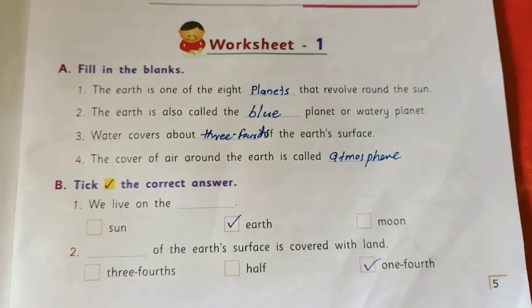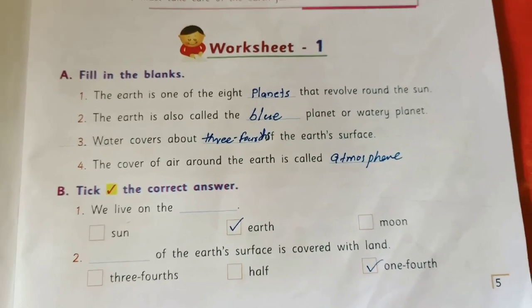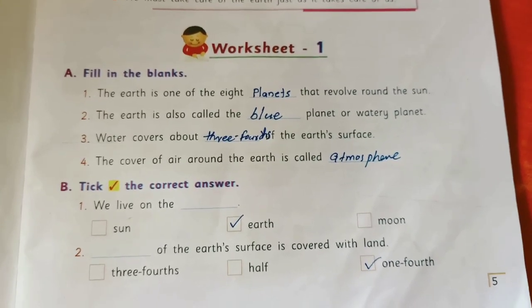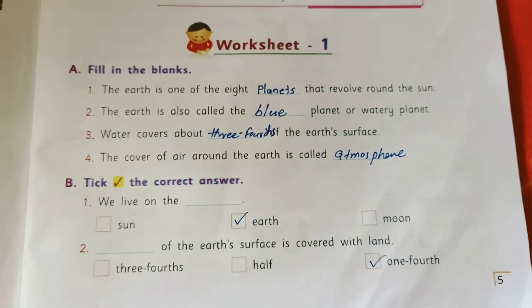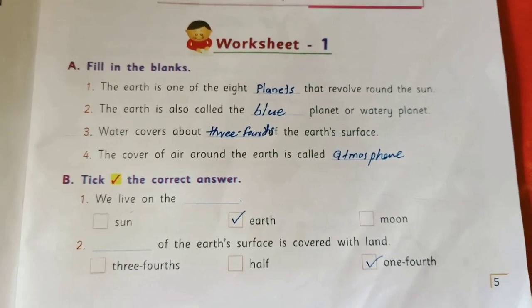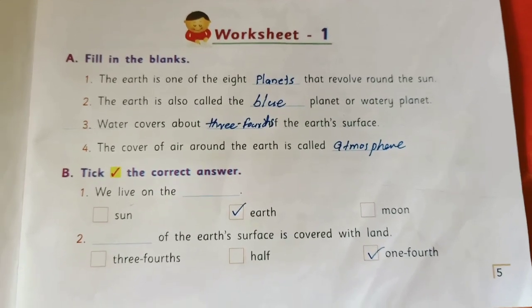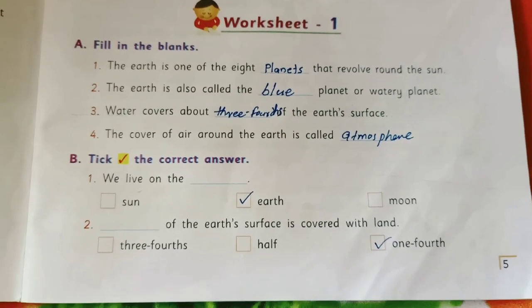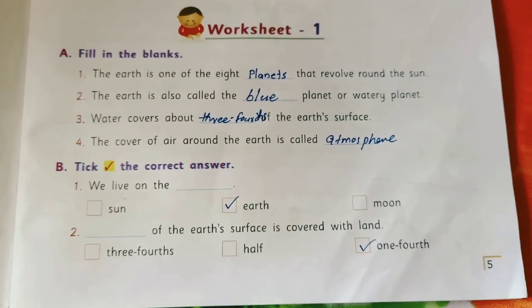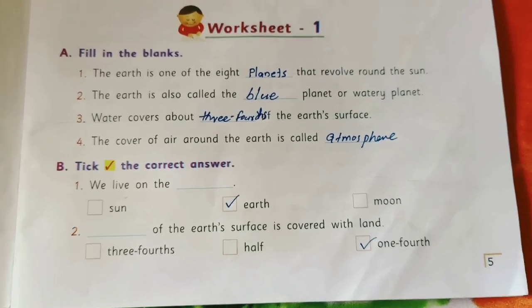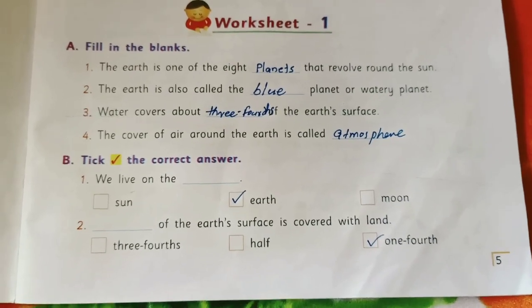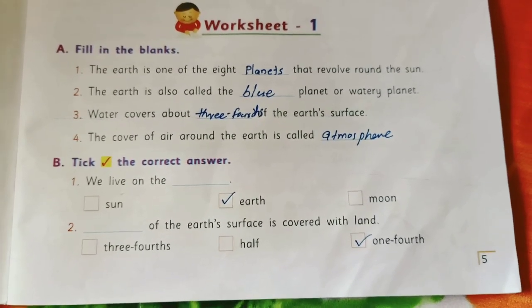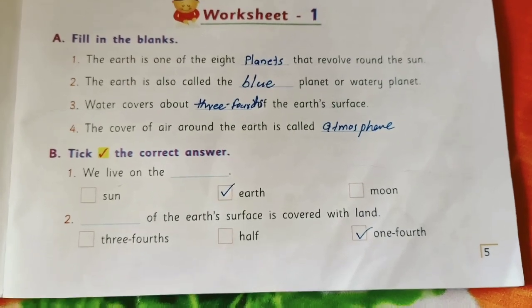These are the exercises given at the end of this chapter. First section is A. Fill in the blanks. The earth is one of the 8 dash that revolve around the sun. That answer is planets. And the second one is the earth is also called the blue planet or watery planet. Then the third one, water covers about 3/4 of the earth's surface. Then fourth one, the cover of air around the earth is called atmosphere.